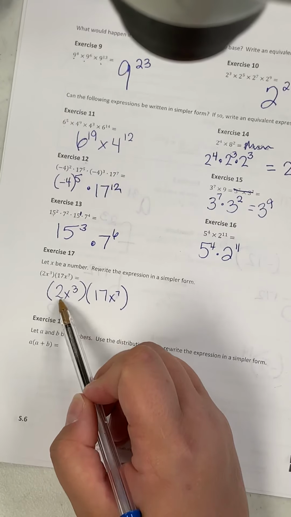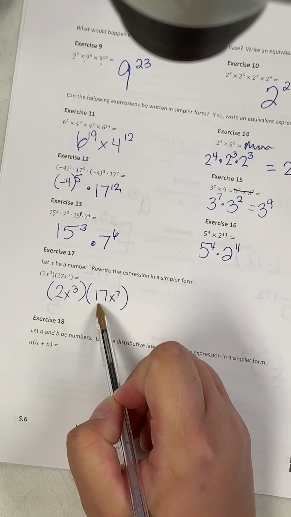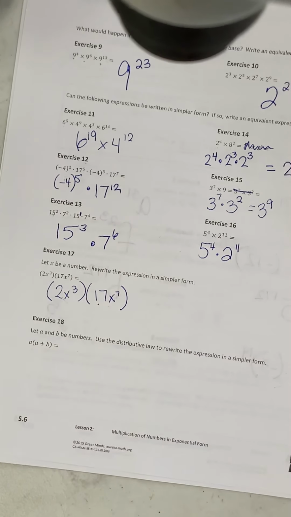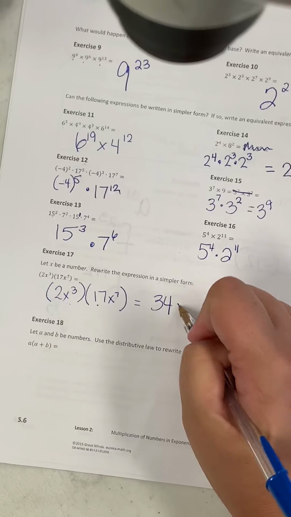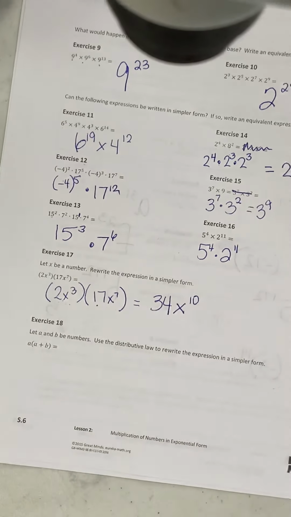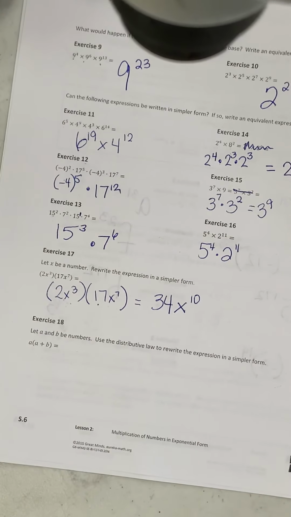But can I also combine 2 and 17? Are they both numbers? Well, yeah. And what operation are we doing? Multiplication. So let's handle the numbers first. What would that become? 34. 34. Now the exponents, x to the 10th power, and that is your answer. So you're going to have to break them down after you learn the rules.